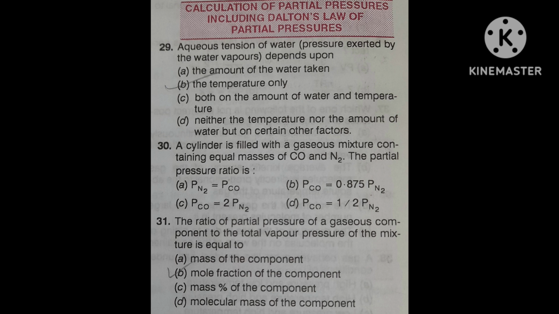Third, PCO is equal to 2 PN2, double the pressure of nitrogen. Fourth, PCO is equal to half the pressure of N2. Just think what the correct answer will be. After that I will tell the answer and explanation.